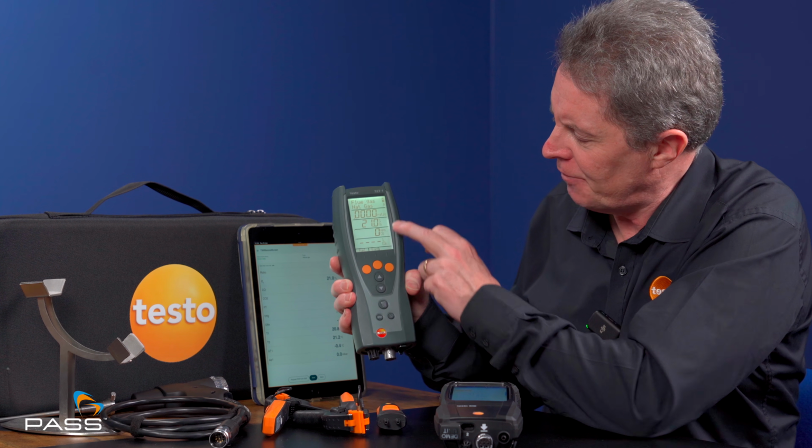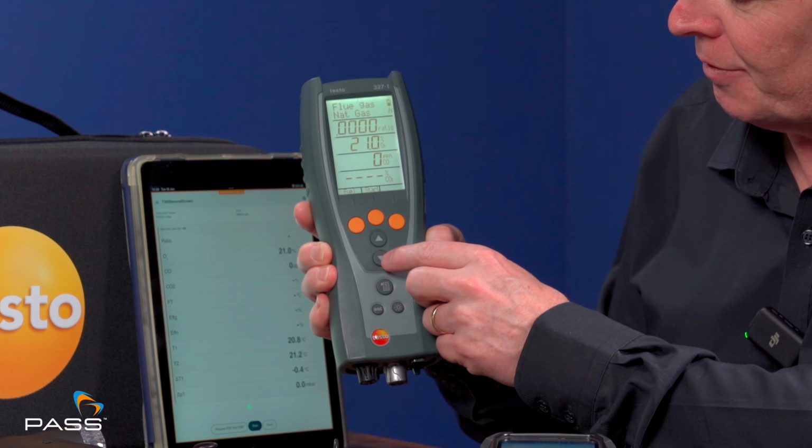So 4 lines of information. If you want to scroll down and see more than the 4 lines, it's just on the 327, very simple.